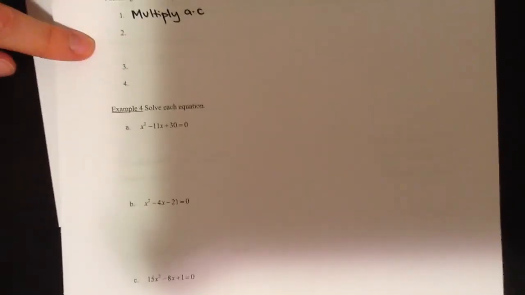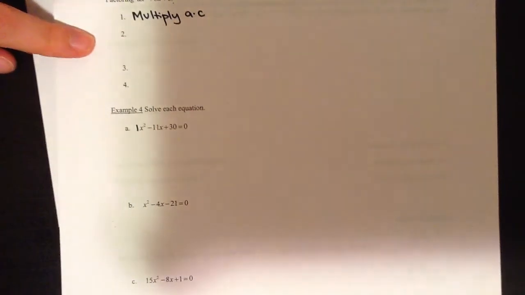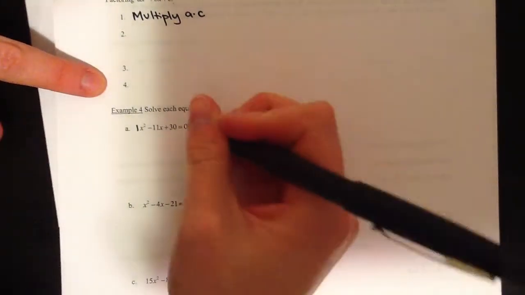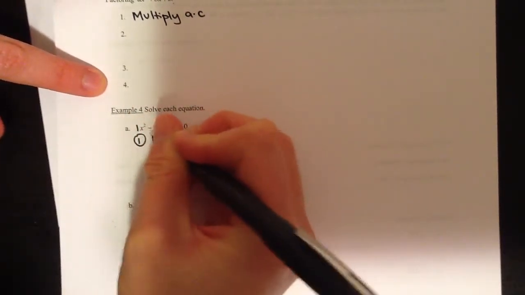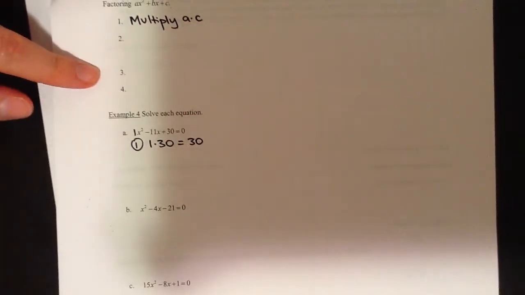So like I said, I'm going to go down here, and I'm going to work through example a as we're going. So there's always technically, whenever you see just an x squared like that, the a is 1. So step 1 is we're going to multiply 1 times 30, and of course, anything times 1 is just itself. So that's the first step. The first step is usually pretty easy.